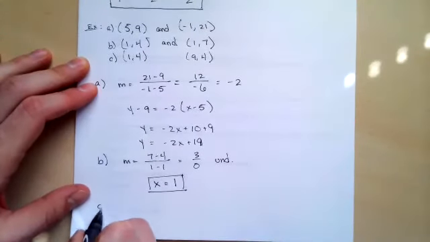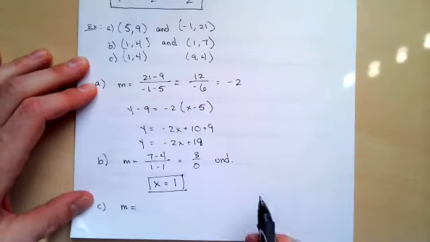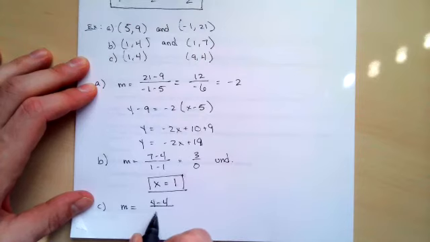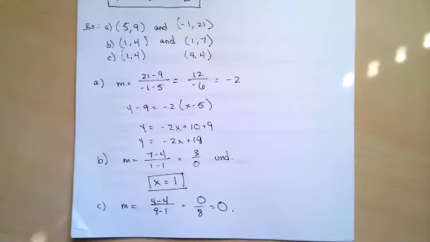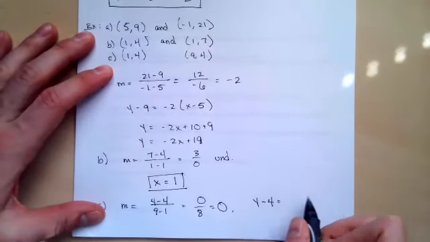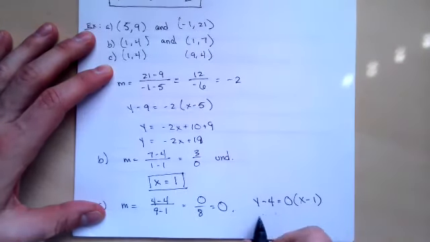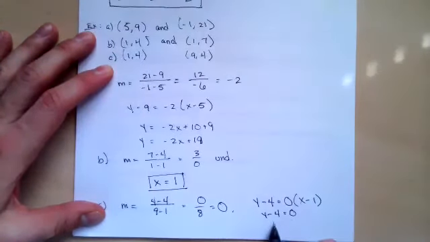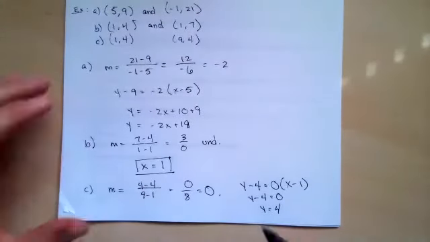Similarly for the other one. In this case, at least, we can solve for the slope. 4 minus 4 over 9 minus 1 is 0. You can write 0 over 8 or 0. Of course, 0 is what it will reduce to. And 0 slope, it works. We can write it down as an equation. We will have y minus 4 equals 0 times x minus 1. And of course, when I distribute the 0, all the x's are going to go away. And we will get y equals 4. And that is our equation of a line.